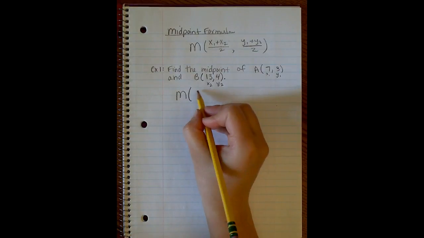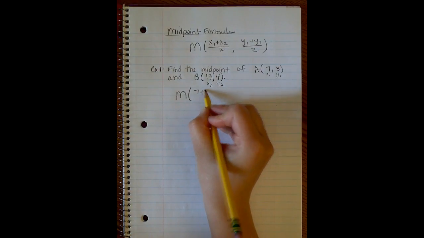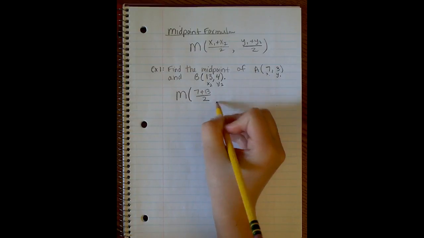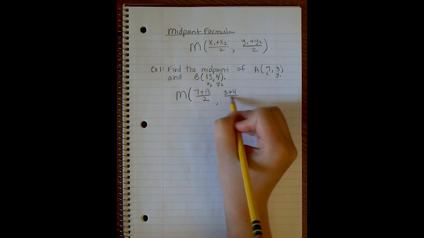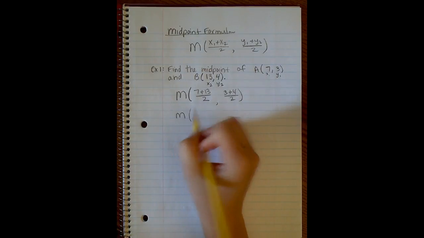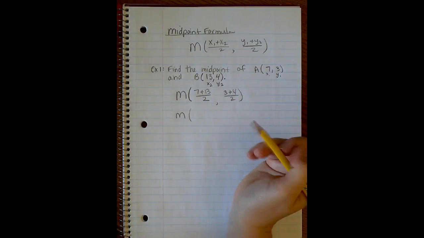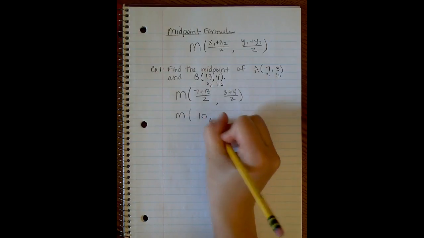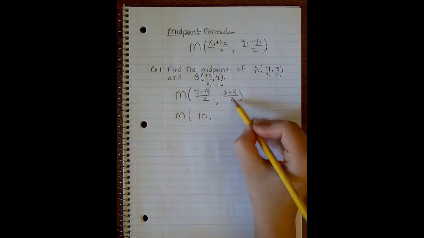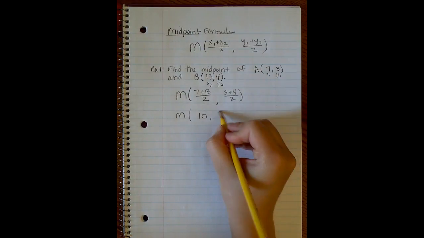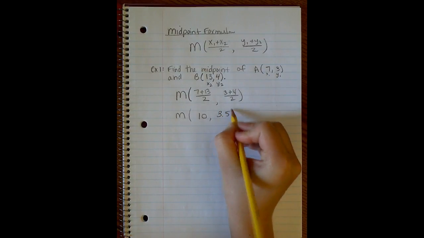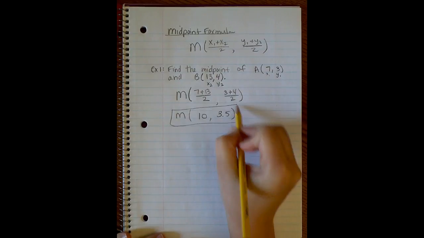So I'm going to add my x's, add my y's, and simplify. 7 plus 13 is 20, cut that in half, 10. 7 divided by 2, you can leave it as 7 over 2, or you can put 3.5, doesn't matter. Done.